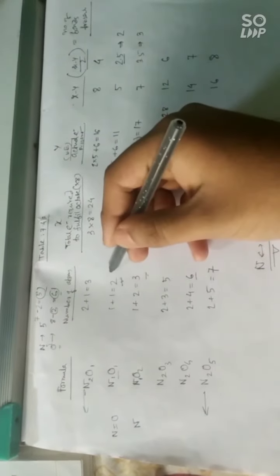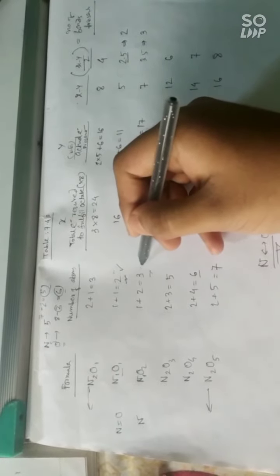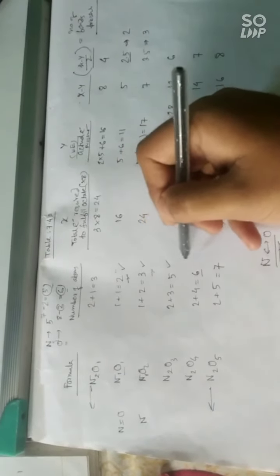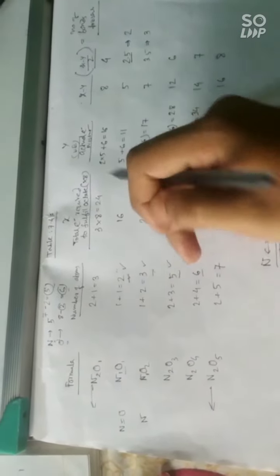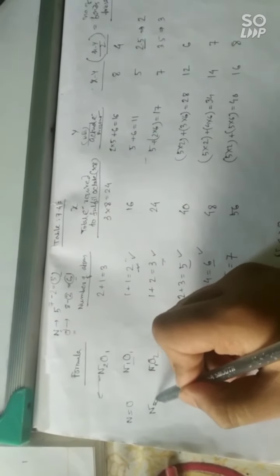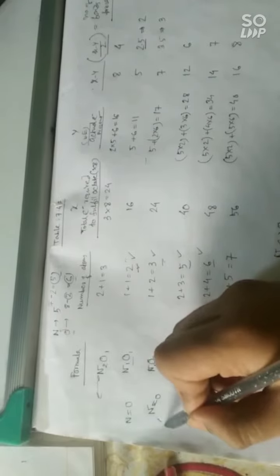So these values give you the bonds between nitrogen and oxygen. So 1, 2 and 3.